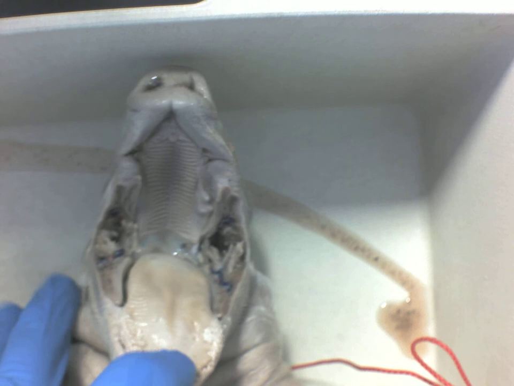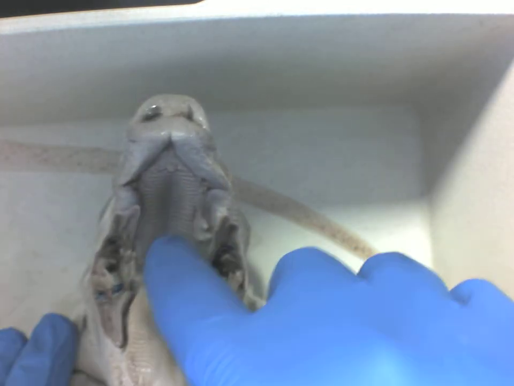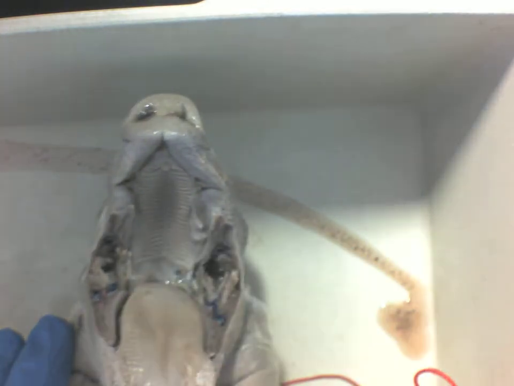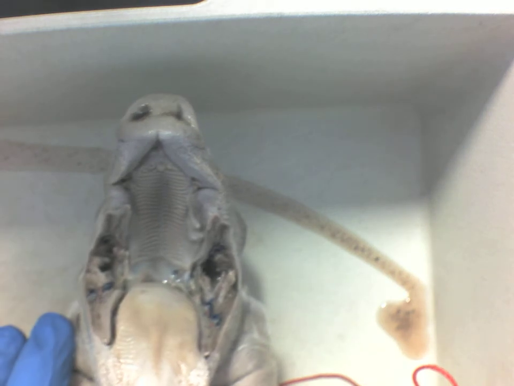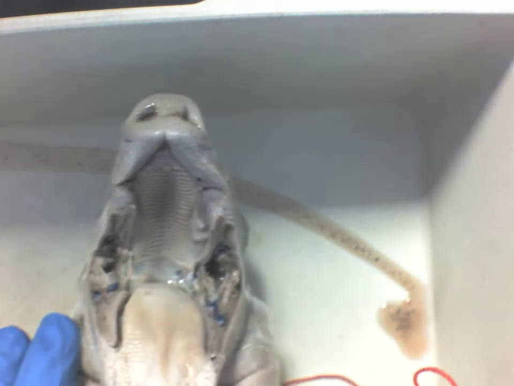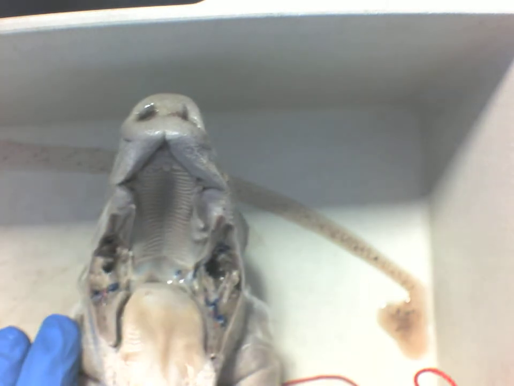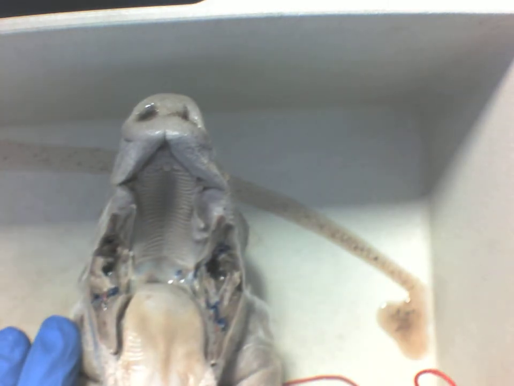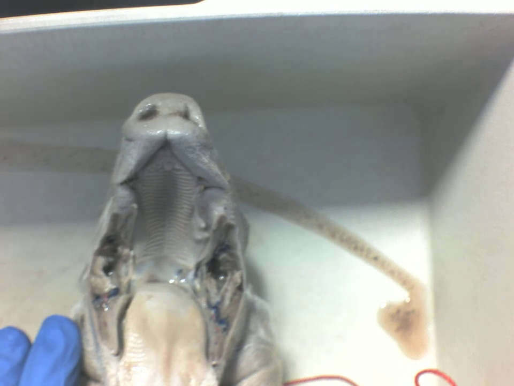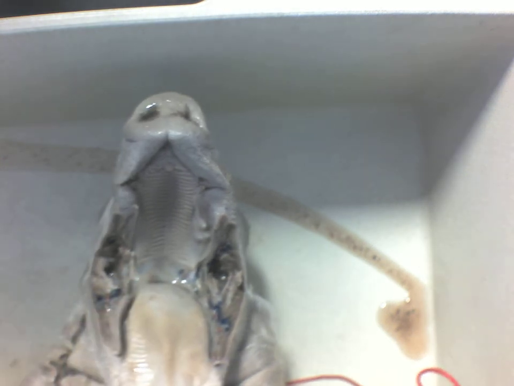The top of the mouth, you might notice, has got some ridges on it. If you can't see, you can look up at the board. You have it too. If you take your tongue and rub it across the top of the mouth, feel those ridges. What do you call this part of your mouth? The palate. Very good.